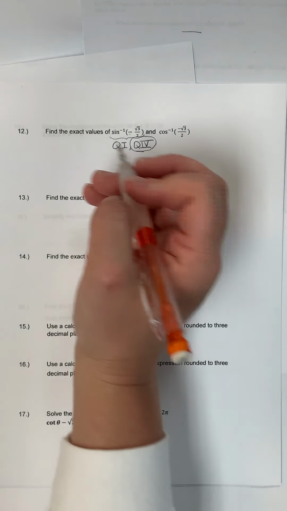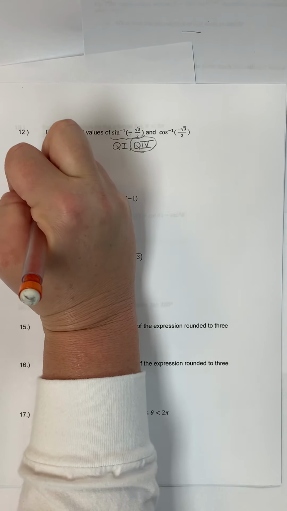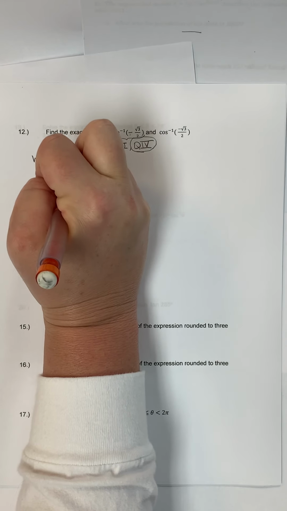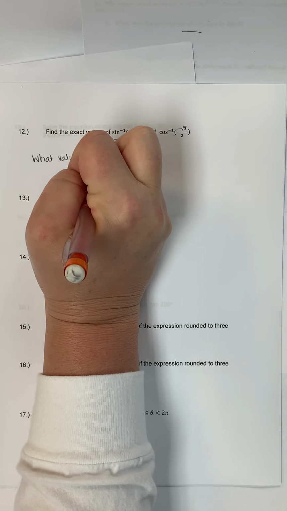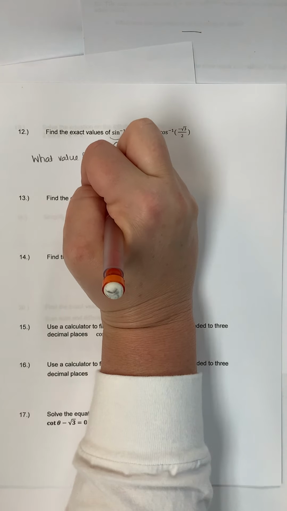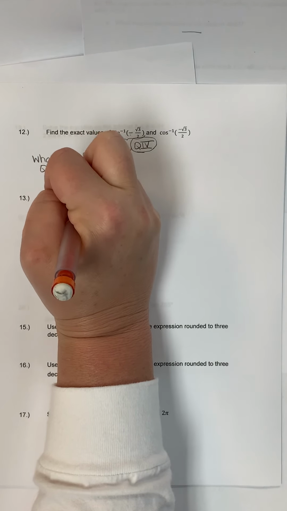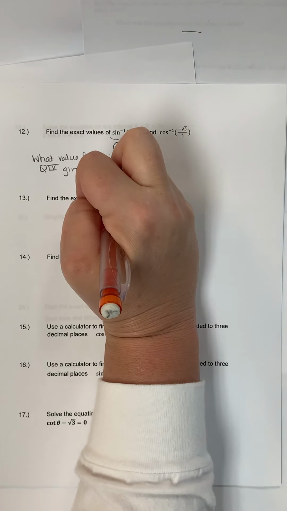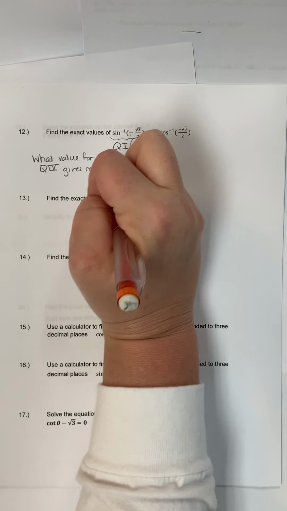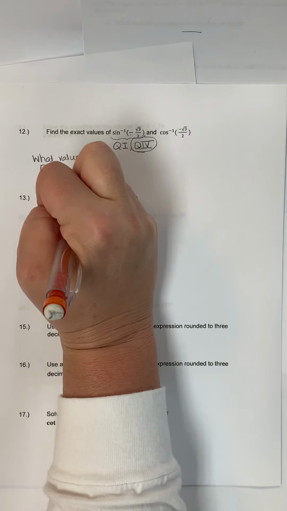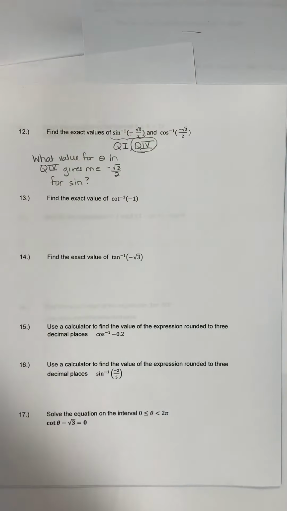So what I want to know is what value for theta in quad 4 gives me negative root of 3 over 2 for sine. That's what I'm looking for. That's what that means.